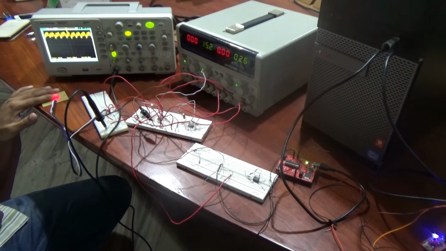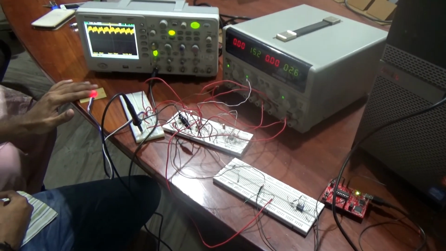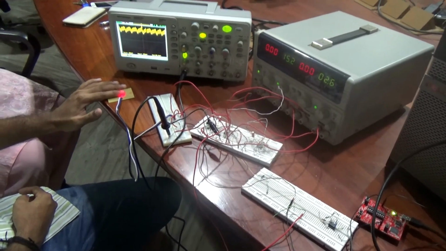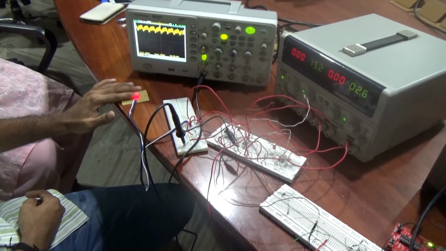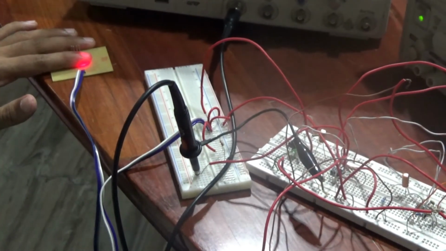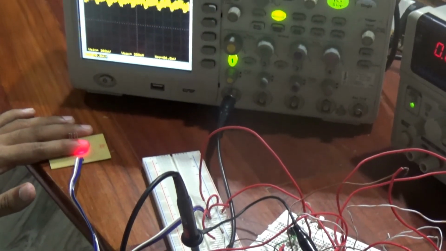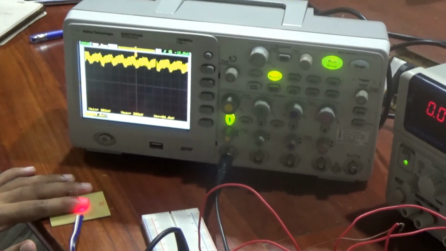For SpO2 measurement, the same amplification and filtering circuit which was described earlier is used along with the sensor DC-M03. From the output PPG, the AC to DC ratio of both red and infrared is taken, from which the SpO2 data is derived. For SpO2 measurement, we are using a support vector machine algorithm.